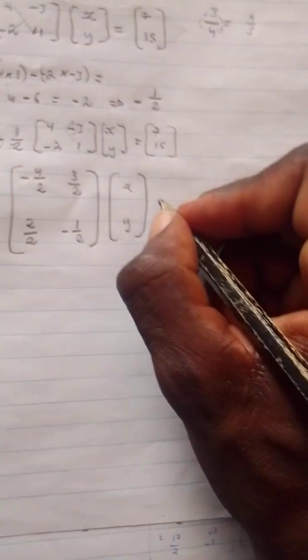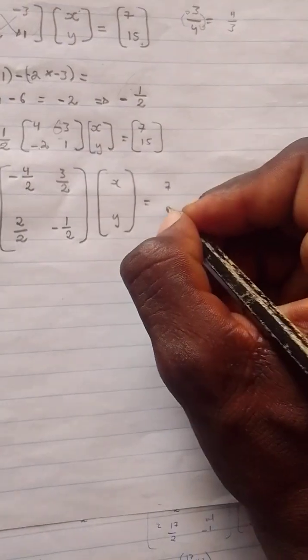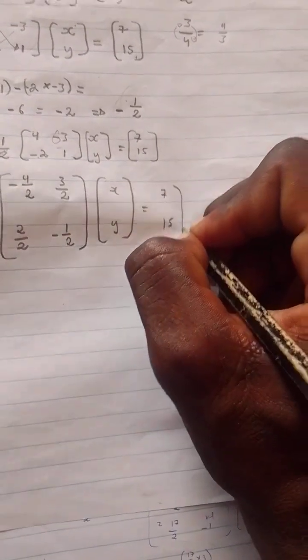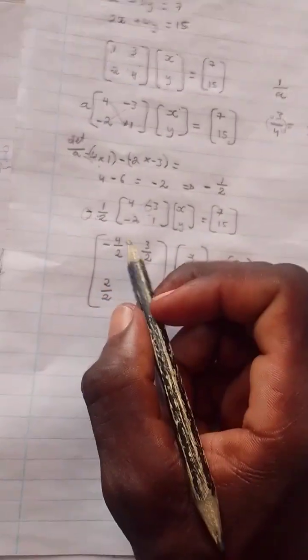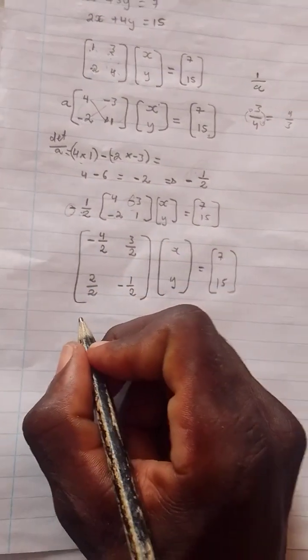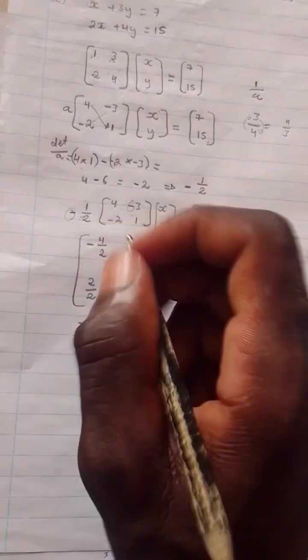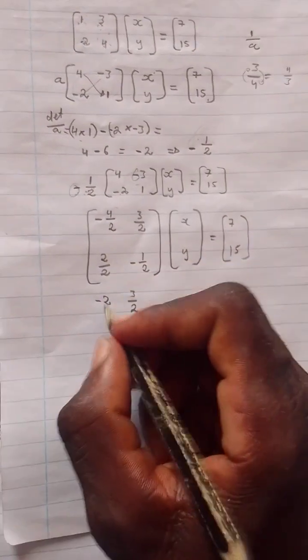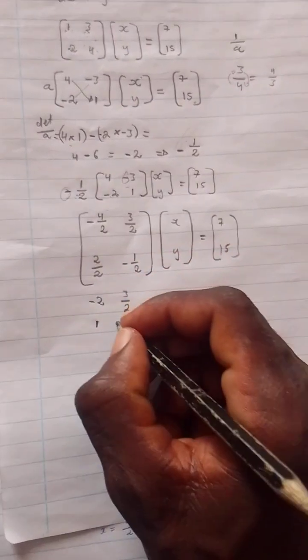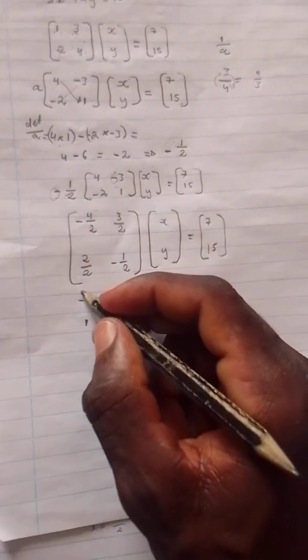it is equal to 7/15. And then now you can come and simplify this. Here it gives what, it is now -2, not here, this one by -2. Then here nothing is changed, just 3/2. Here it gives you 1, then here it gives -1/2.